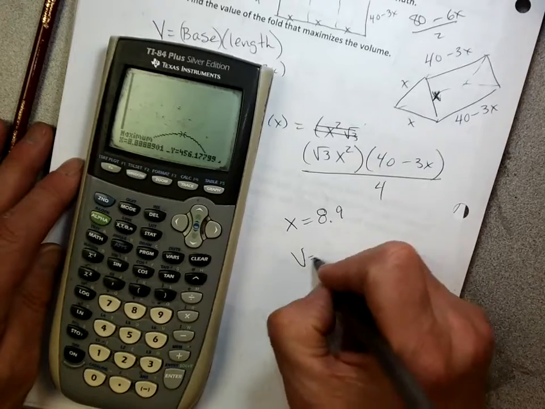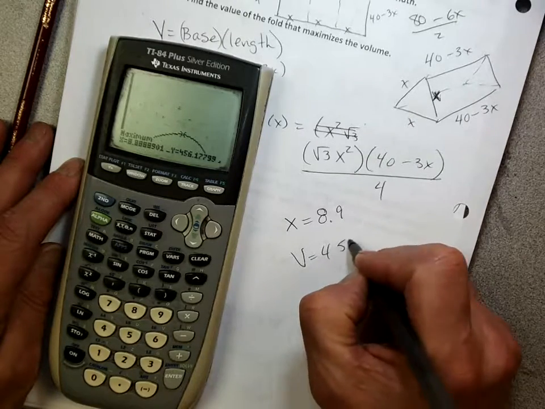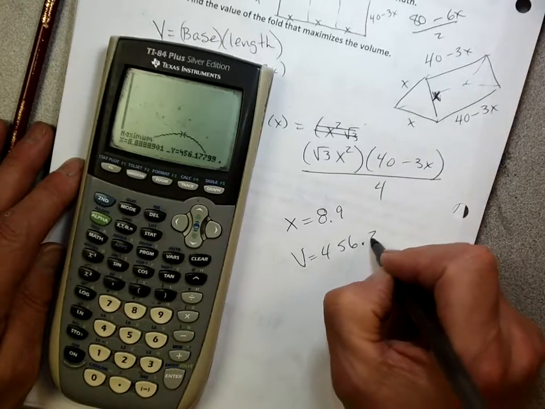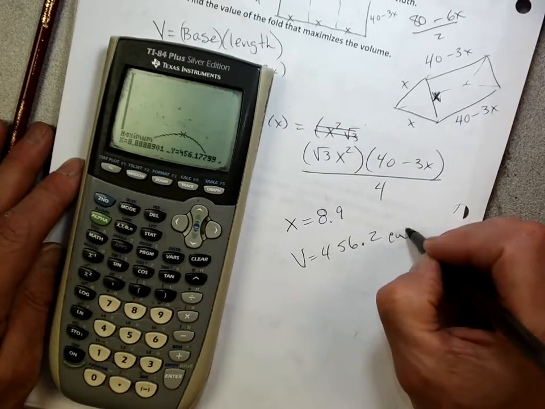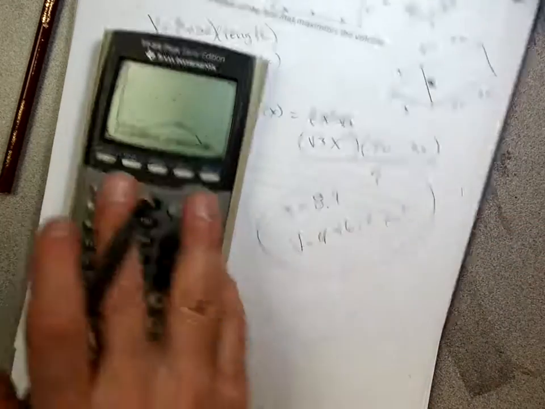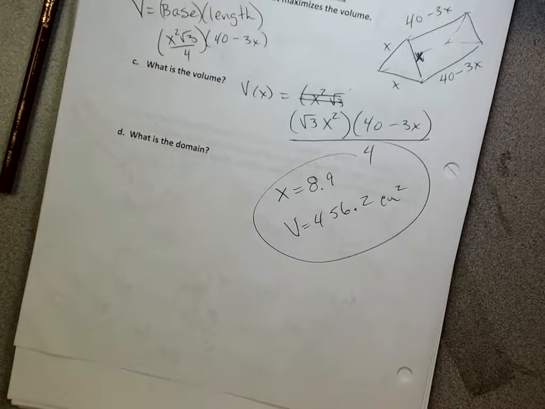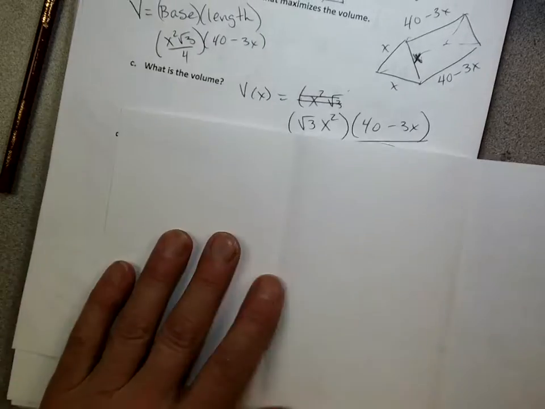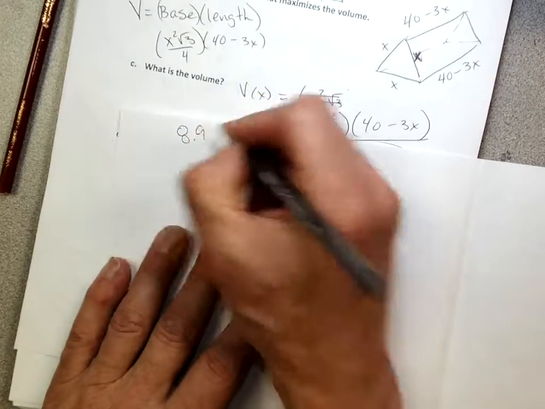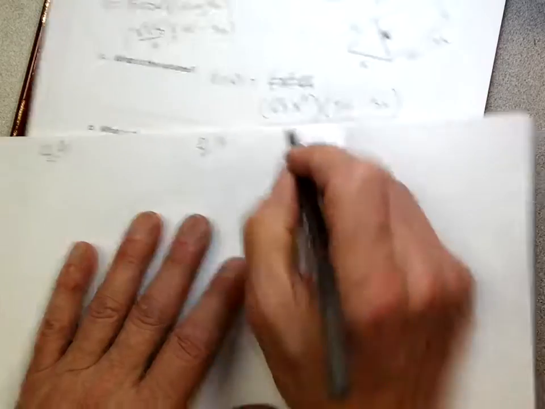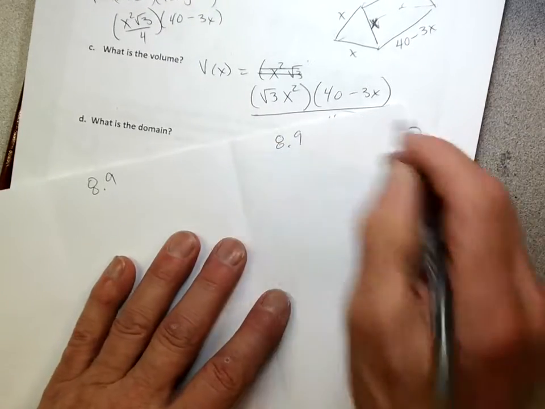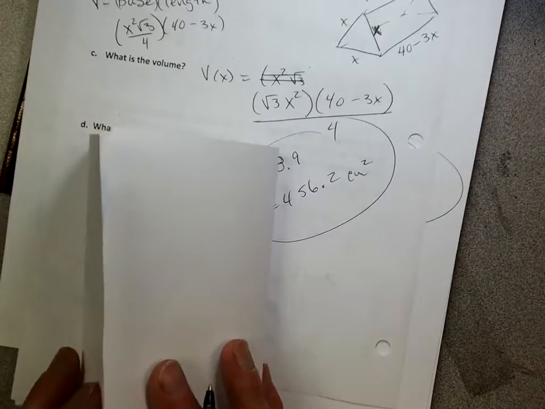And then the volume of that should be 456.2 possibly. That's in terms of centimeters cubed. So if I go back to my paper, I need to make each of these 8.9, 8.9, 8.9. Fold all together.